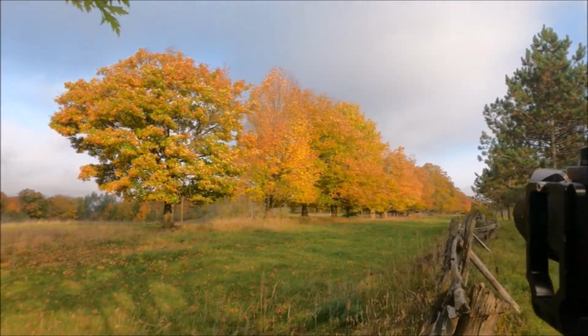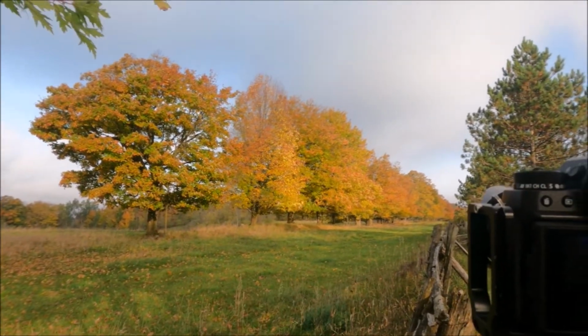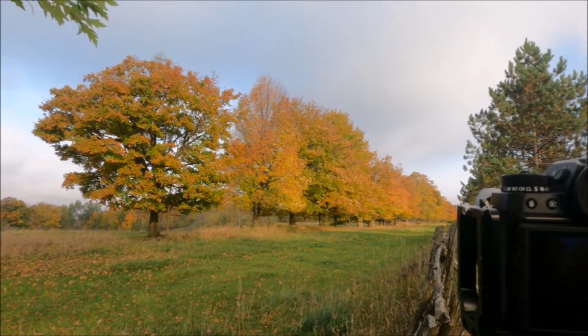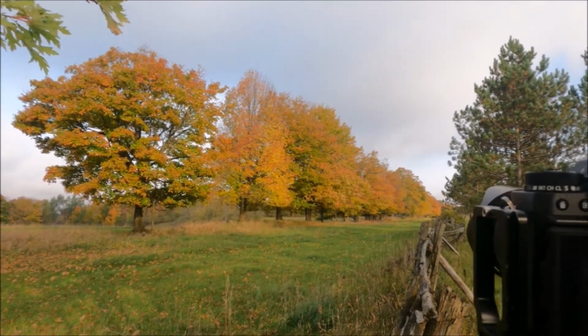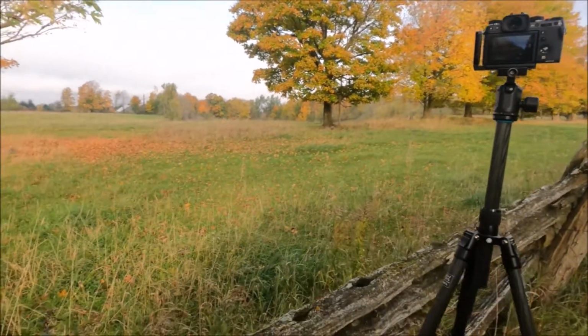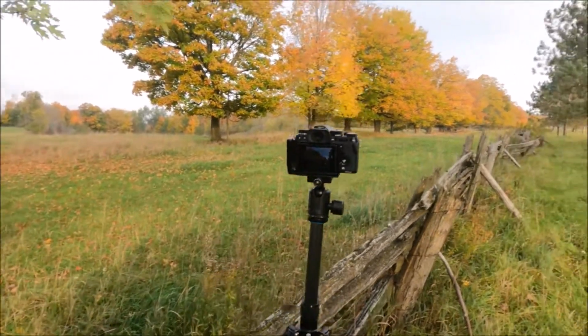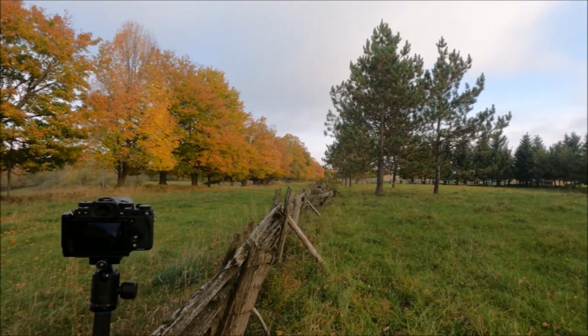I am going to now, oh, we're getting some more light right now. 2-second timer again, one more image. Okay, we're gonna jump over the other side of this fence, and we're gonna get a further kind of look down the line of trees. Okay, stand by. Let's reposition here, recompose.